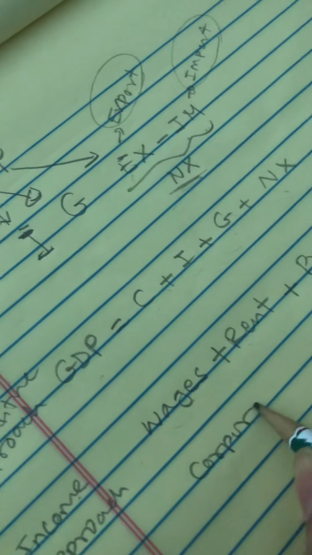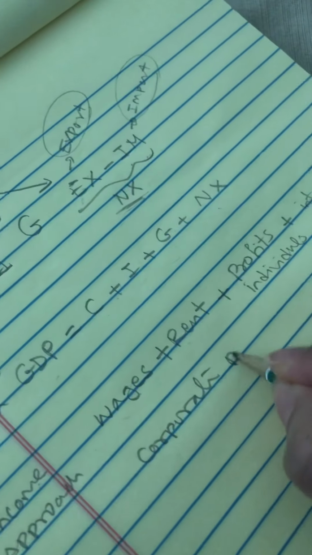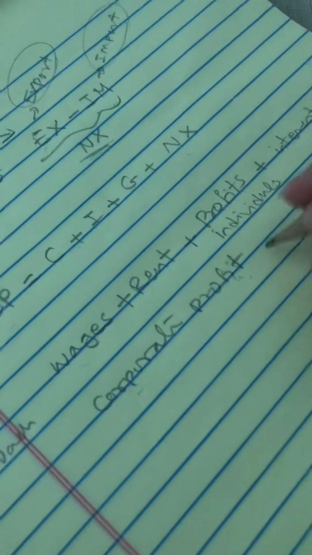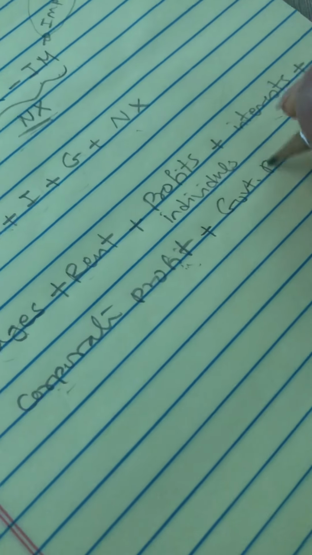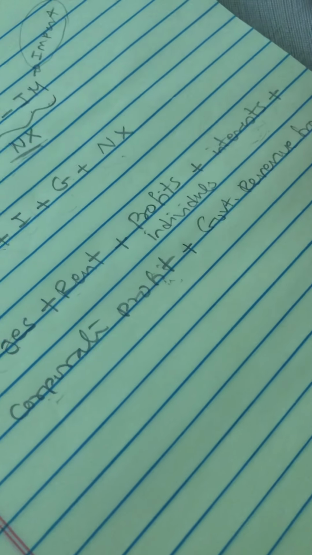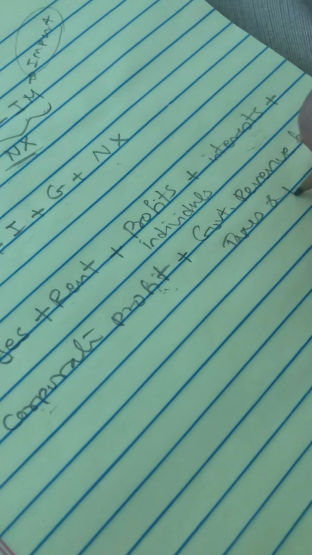And then we have our businesses, our corporations. So I should also add my corporate profit, which could be the dividends that businesses make. It can be their corporate income taxes, undistributed corporate profits. All of them basically are inside this corporate profit. And then we also have government, right? So the government revenue from taxes and production should be also added in here.